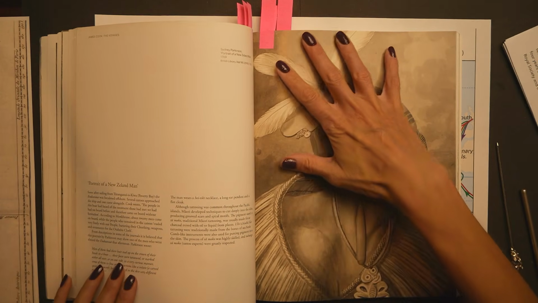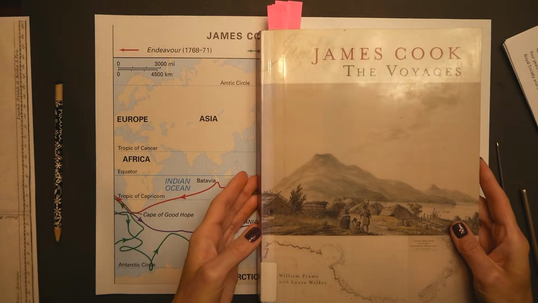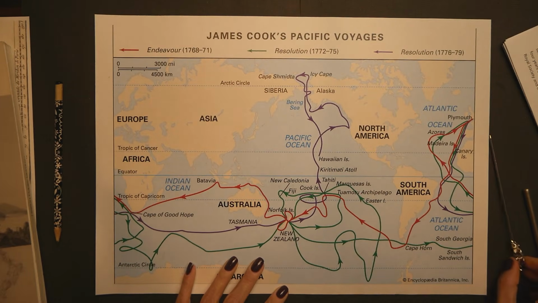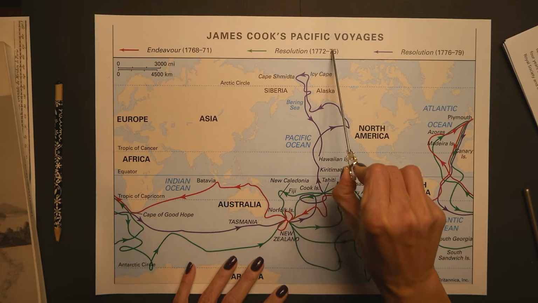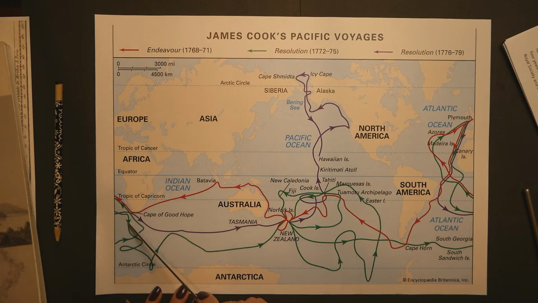Alright, so here we are. We will have a quick look into his other two journeys. Next time he traveled on the Resolution, and again he traveled from England. This time he went this way, and then he went. You see how close he came to Antarctica, but he never found it. So when he came here, it was only about 100 kilometers away.